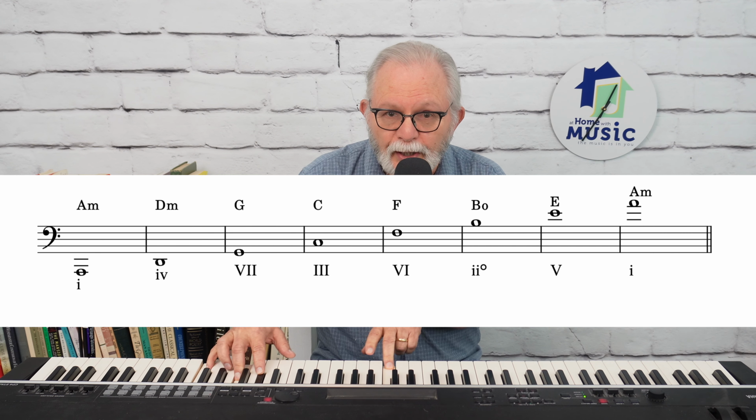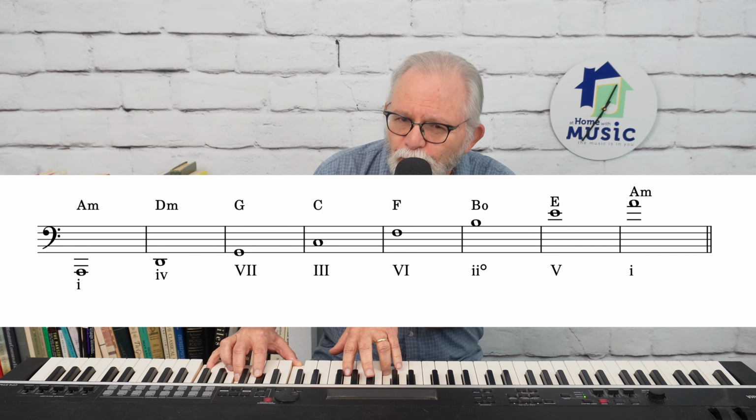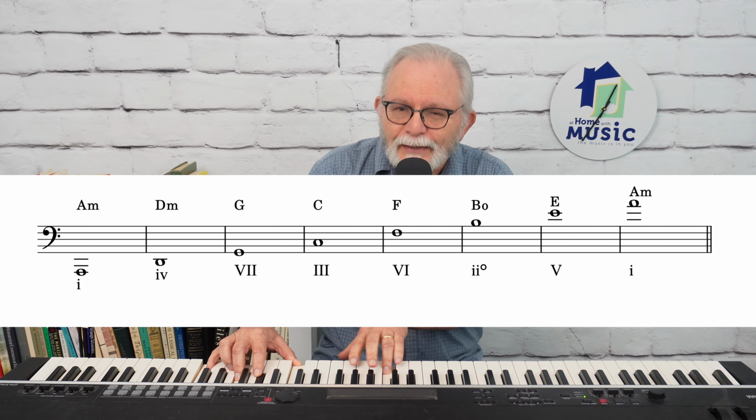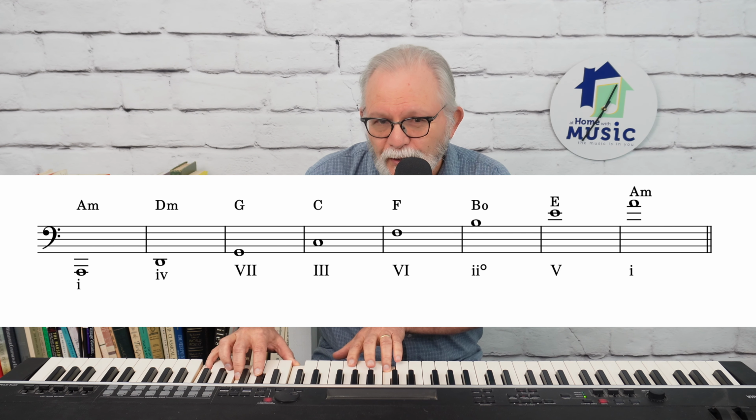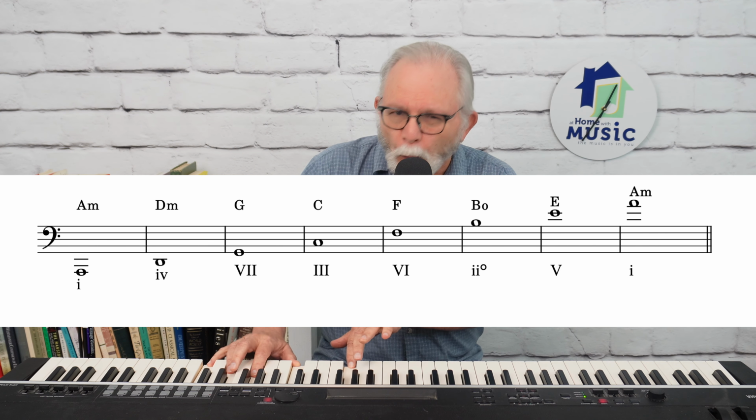And we use the E major now because it gives you that strong tension. You know you're in the key of A minor, I should say. And so when you play that E, you want to go to A minor. When we're doing a circle of fifths progression in the minor keys, we use the major 5 chord like E major in the key of A minor. It creates this satisfying resolution.